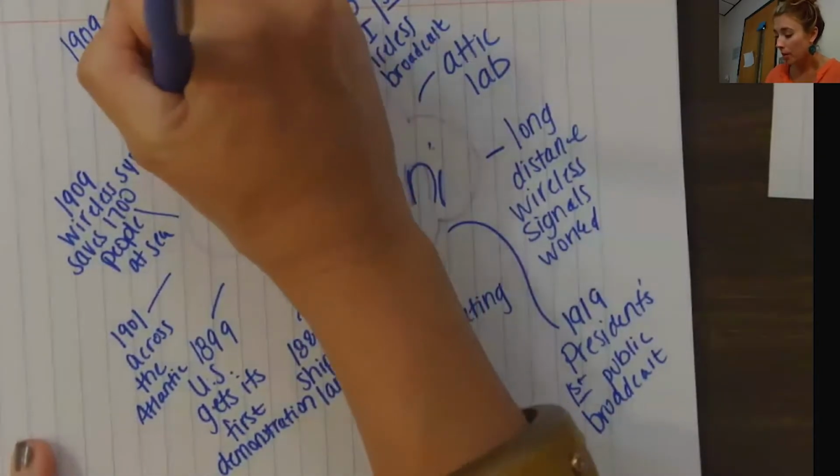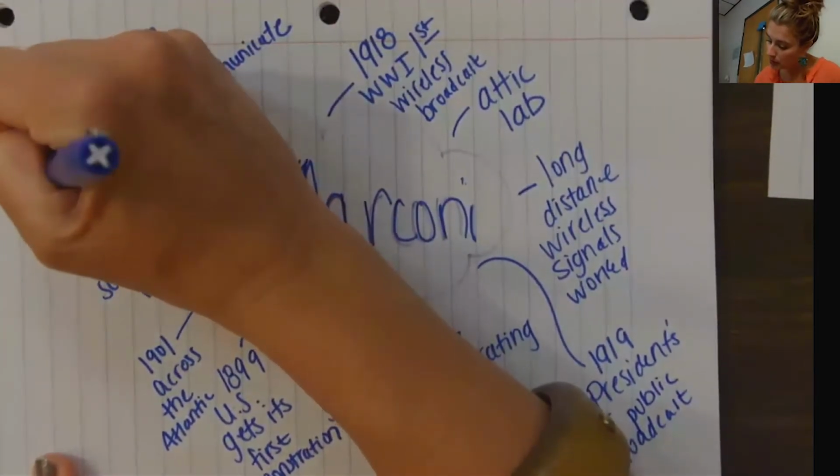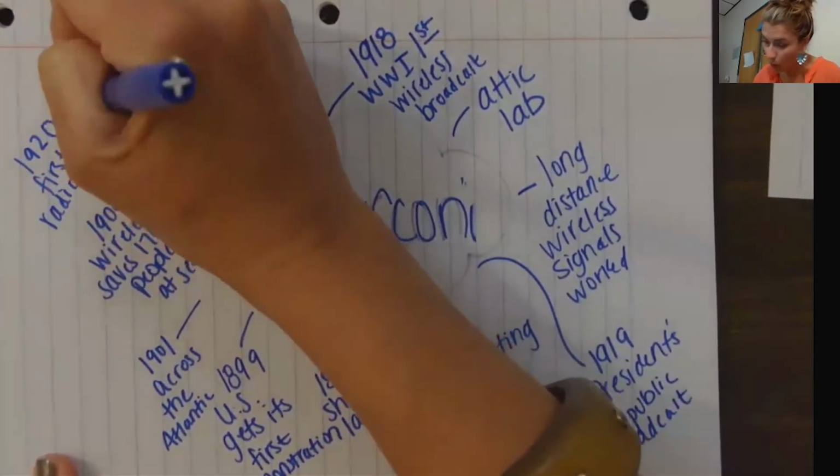So 1920, I'm going to go over here. I'm running out of room. 1920, first radio stations. We have so much information. I love a graphic organizer so much.